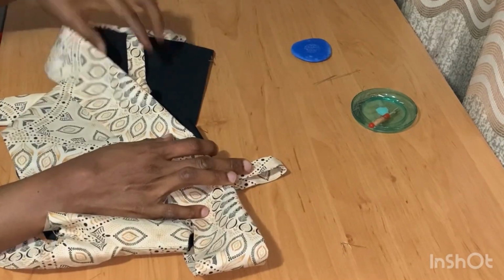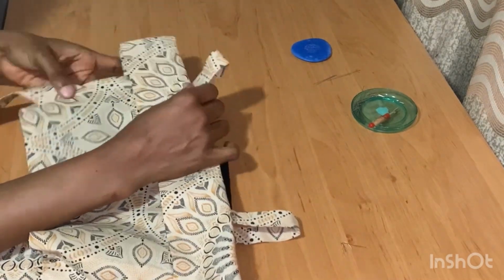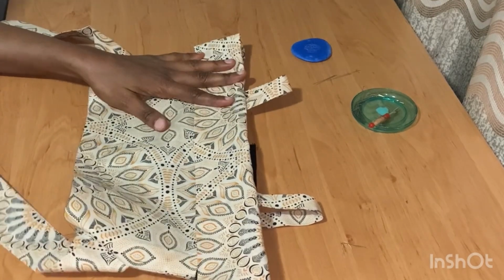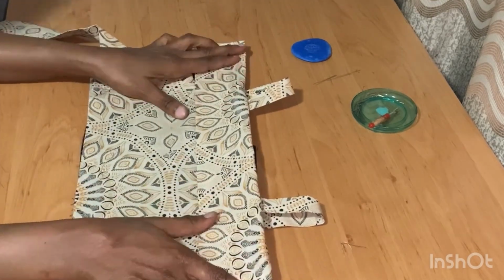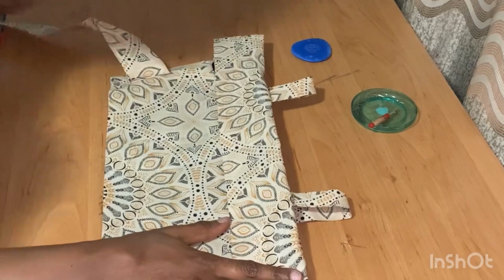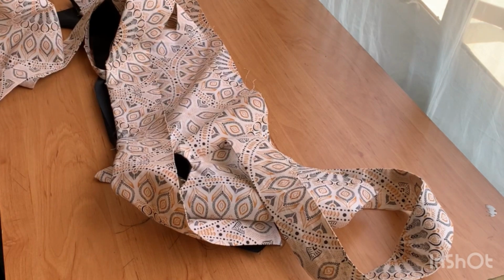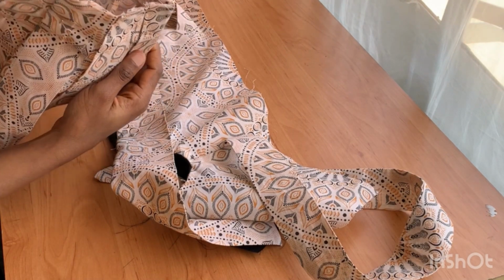So you can also tack it down so that the cape can stay in place. So I'll give it a good press and probably tack it down. So after joining the cape successfully, the next thing you want to do is to get your skirt length.